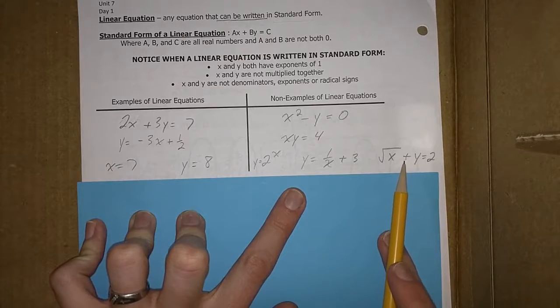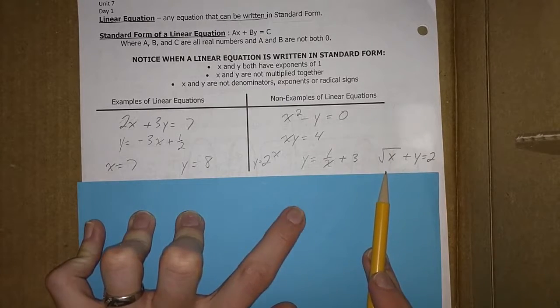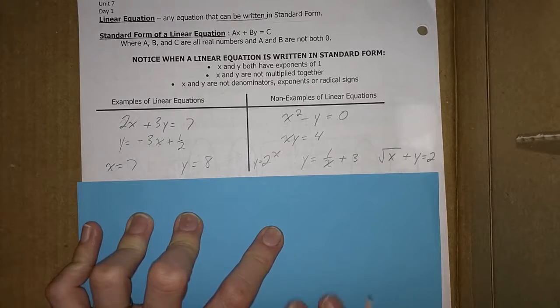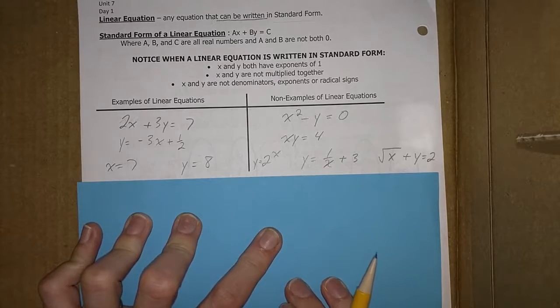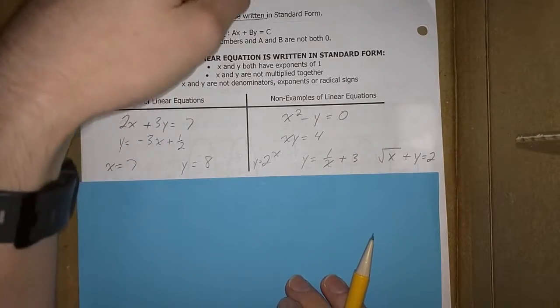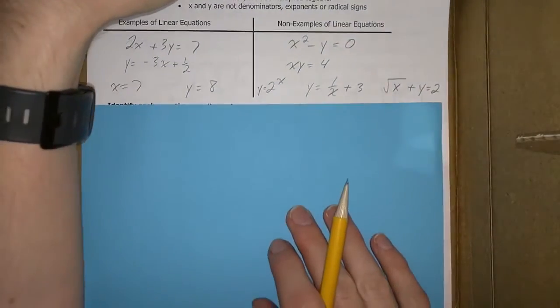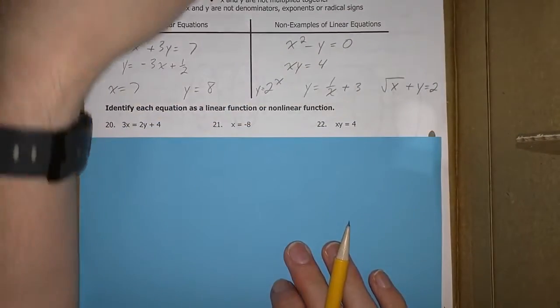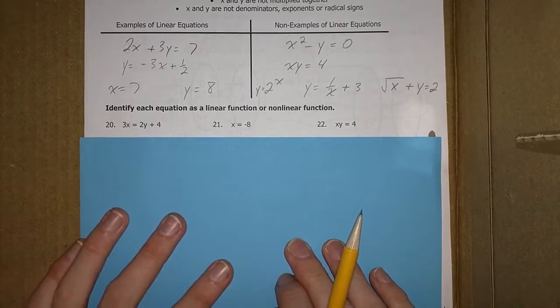And then let's see, we have radical signs, so we shouldn't have anything like a square root of something. So those are some good examples to hold on to. We're going to look at those as we go through these. Okay, number 20.